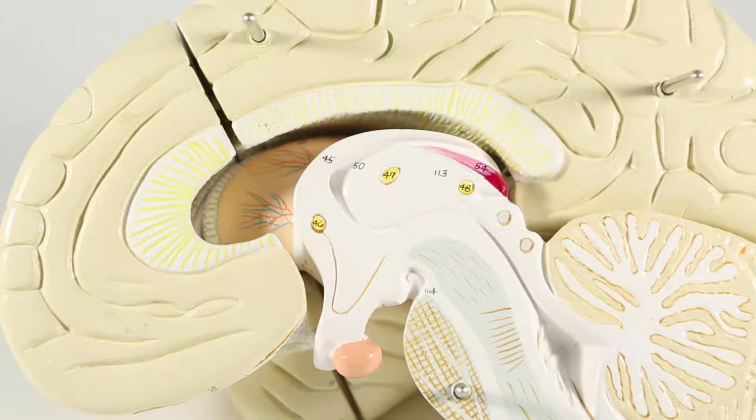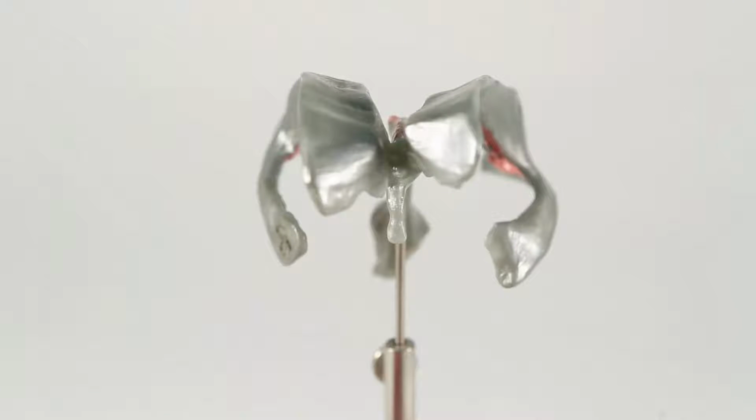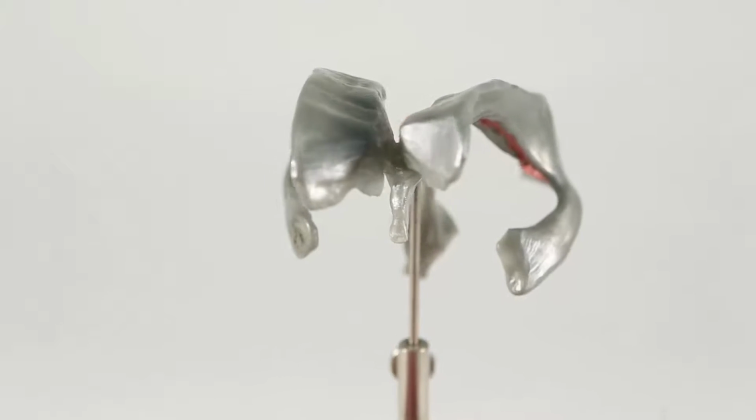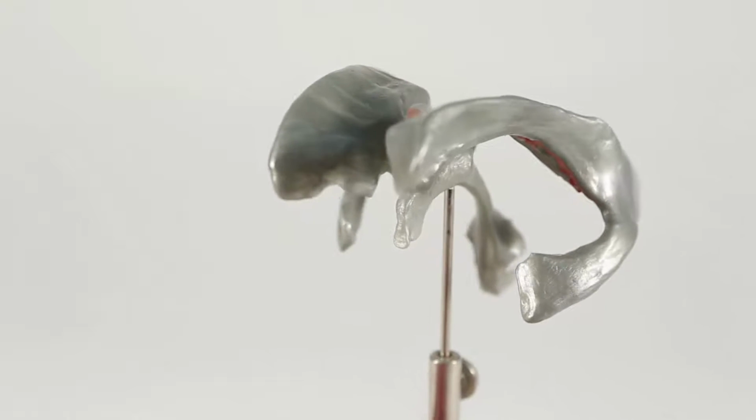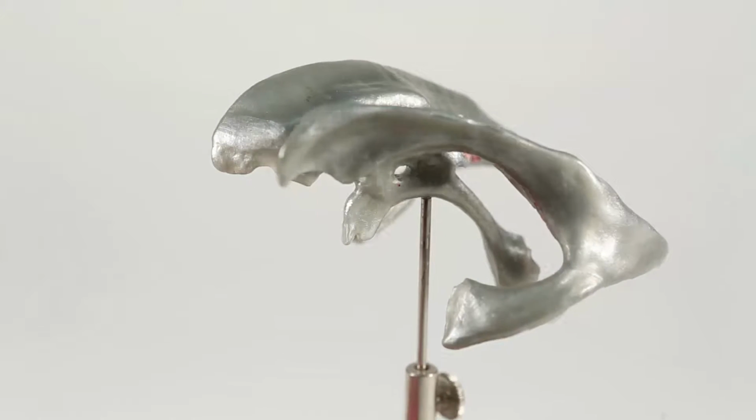So just going to switch gears and look at a little bit different model for a second. This model right here is actually going to be a ventricle model. The angle you're looking at is an anterior view. As I start to rotate it, you will see from an anterior moving more to a lateral view.